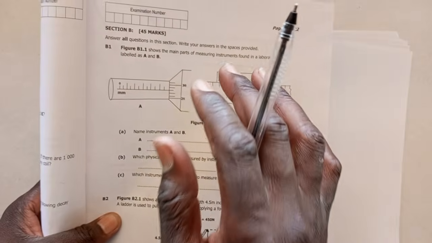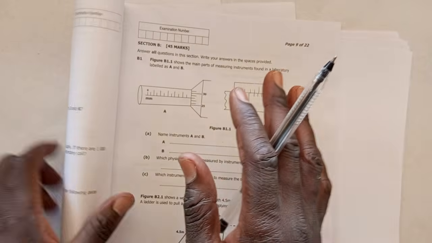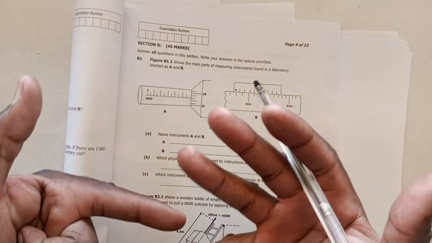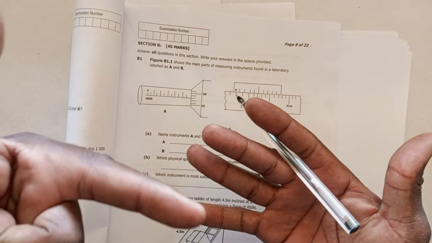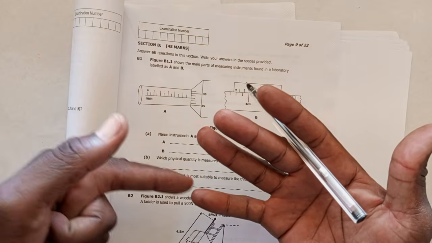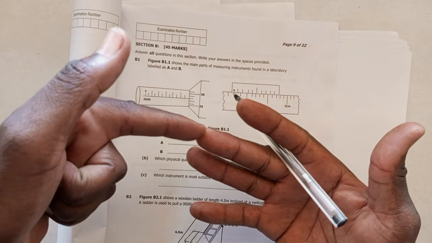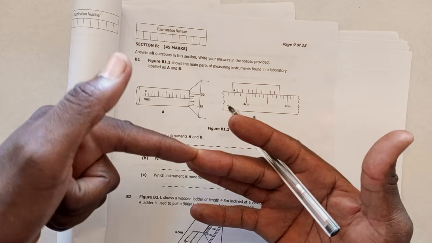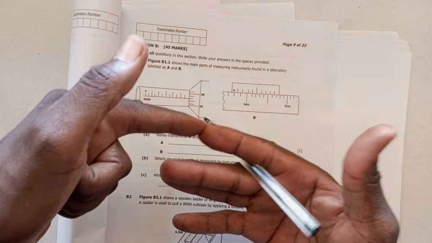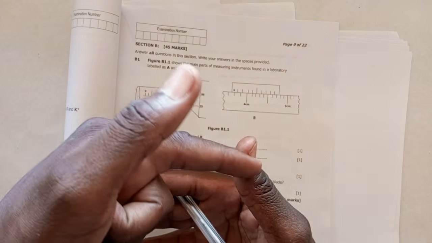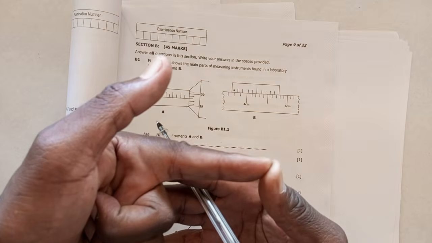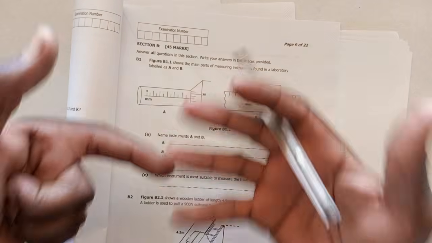There are 7 physical quantities, especially base quantities, that you need to know. We have length, time, mass, temperature, amount of substance, electric current, and luminous intensity or light intensity. You need to know this.